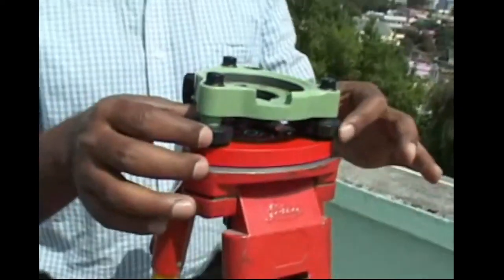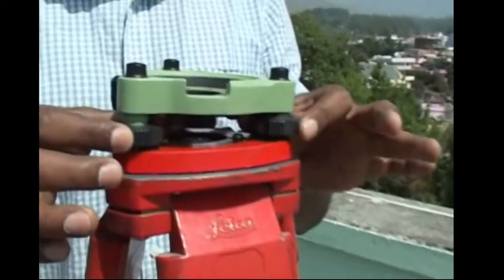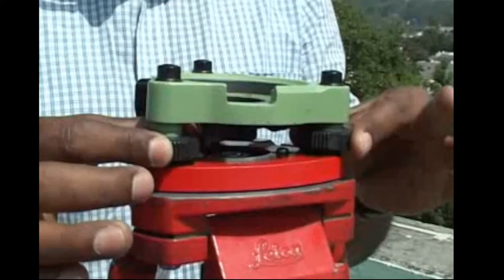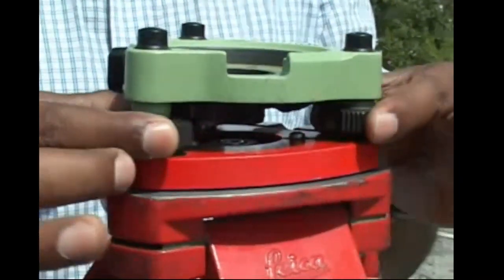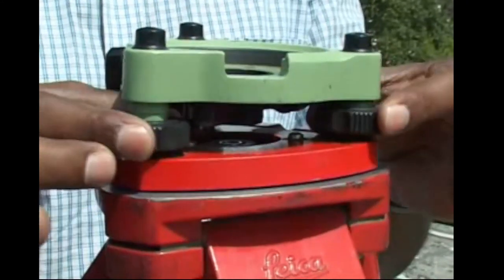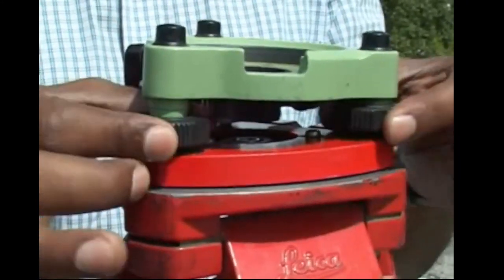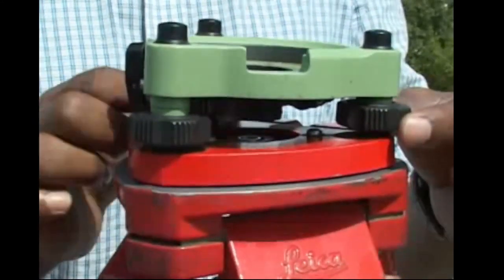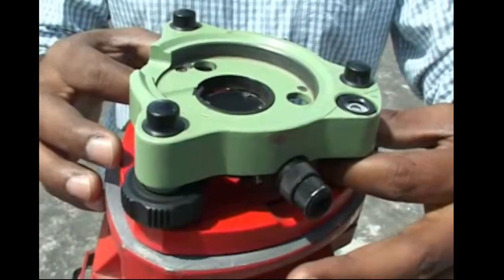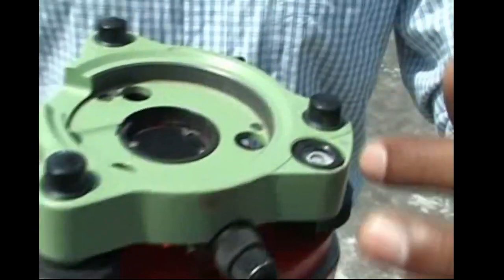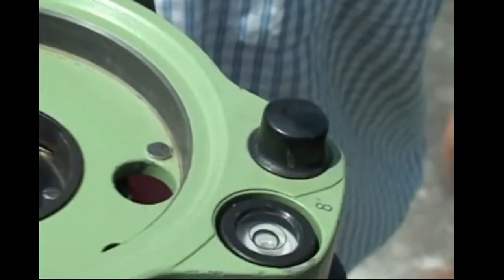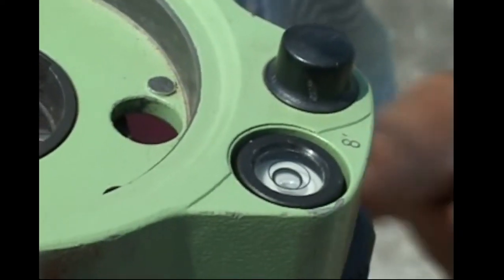Take any 2 screws and rotate them either inside or outside depending upon the movement of the bubble. After fine tuning with these 3 screws, I could successfully bring this bubble inside that circle, which tells me that the leveling of this instrument is done to a finer level.